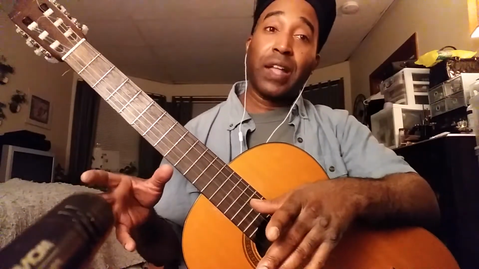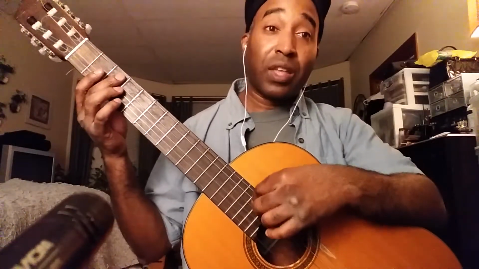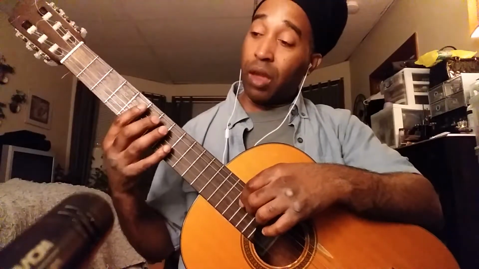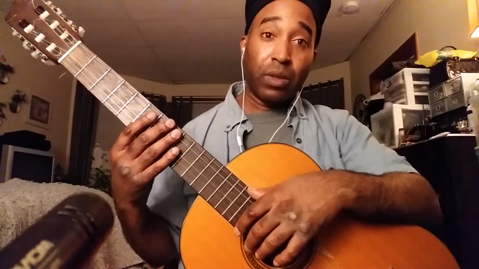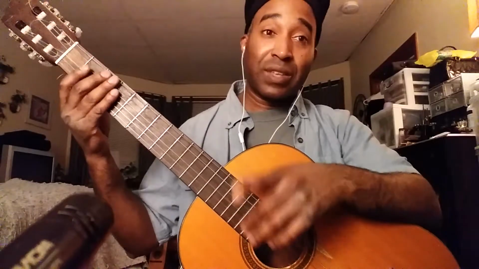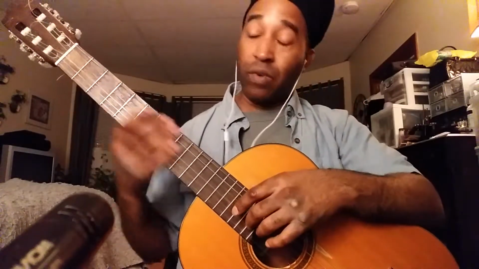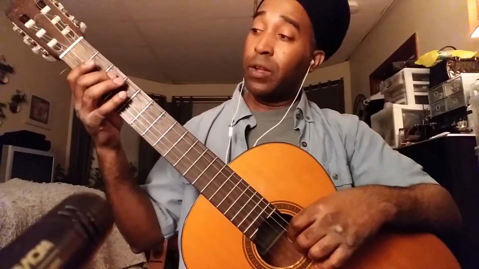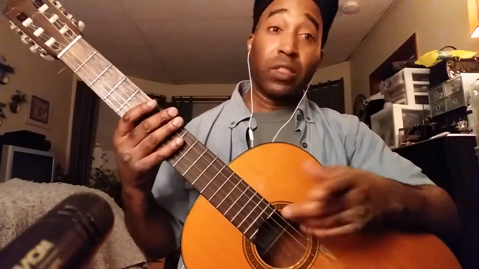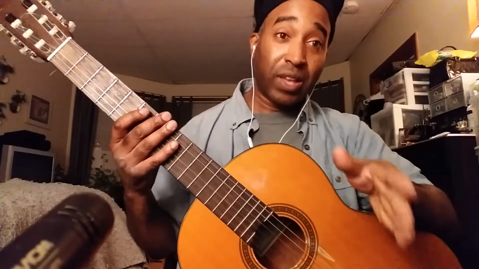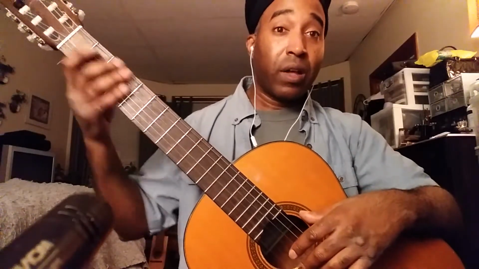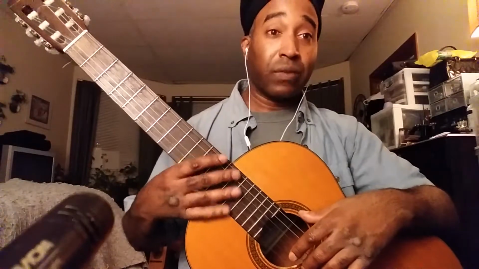So if that's C, as long as you know your C major scale and everything that's attached to it, you use that same concept for any key that you're in, anywhere you are on your guitar. And then there's the modes, the modal positions that are attached along the fretboard of your guitar.